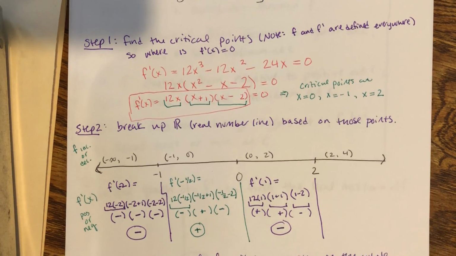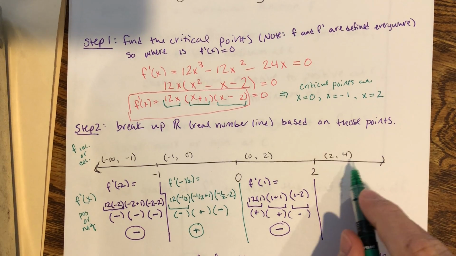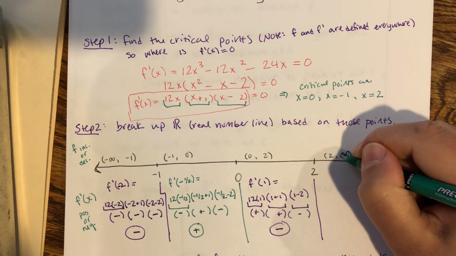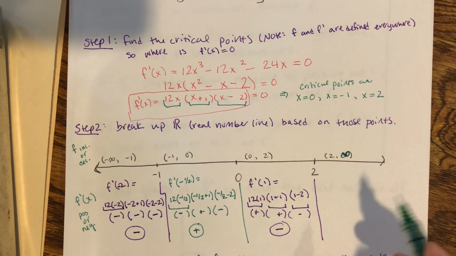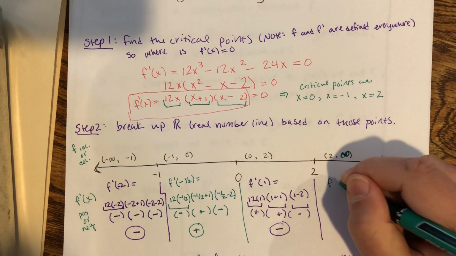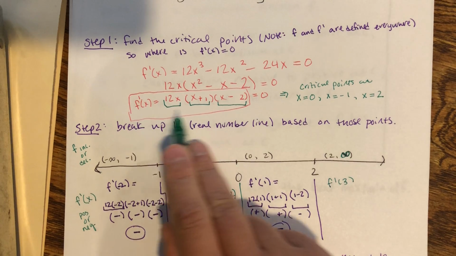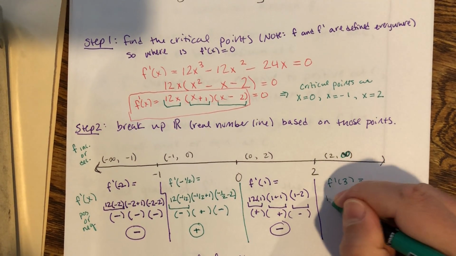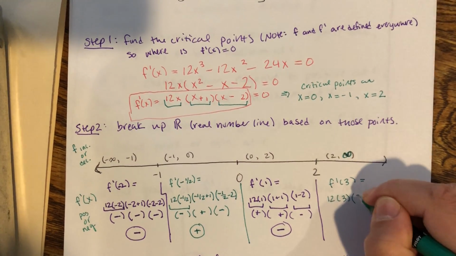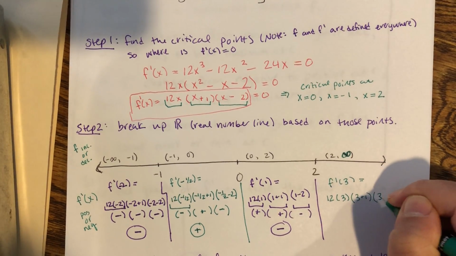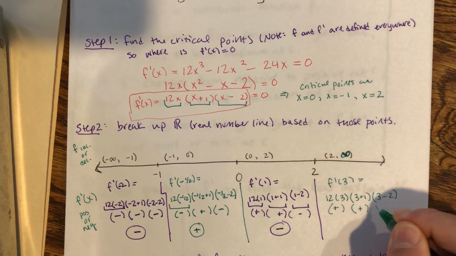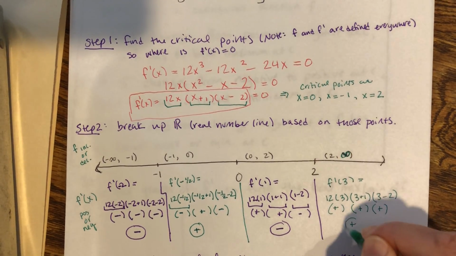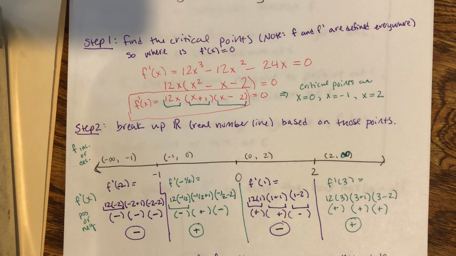And last but not least, whoops, I don't know why I wrote 2 to 4 here. This should have said 2 to infinity. It's a little silly. Okay, so choose some number between 2 and infinity. Let's say 3. I'm going to plug 3 into the derivative function, and I'll get 12 times 3 plus 1 times 3 minus 2. This is a positive times a positive times a positive. So on this last interval, I'm positive.